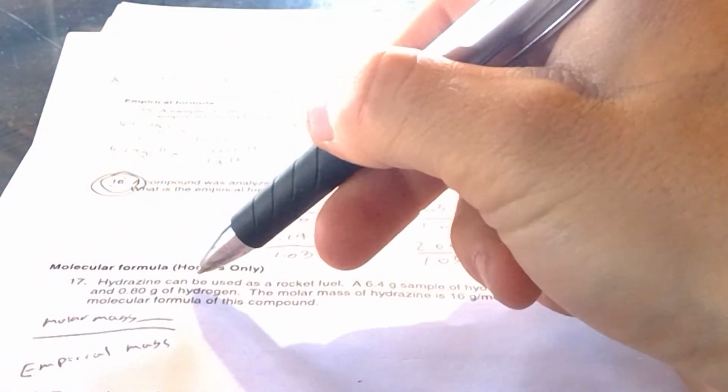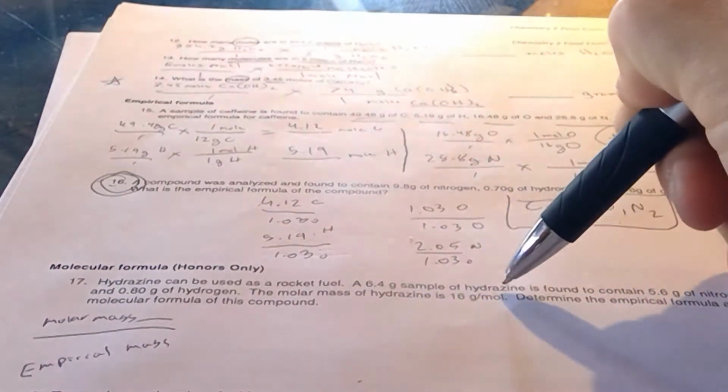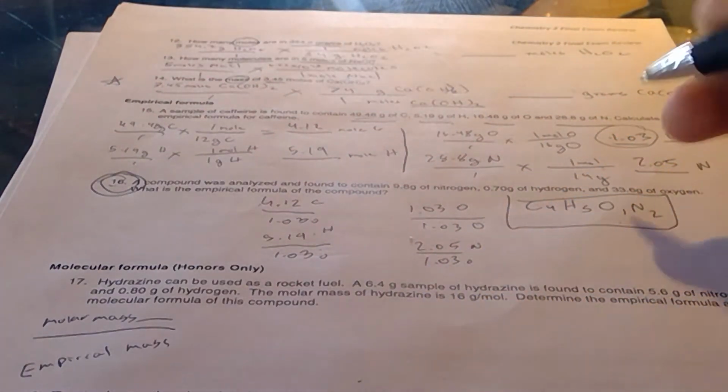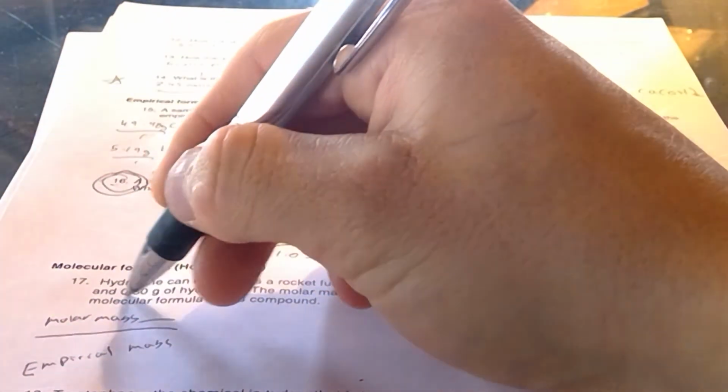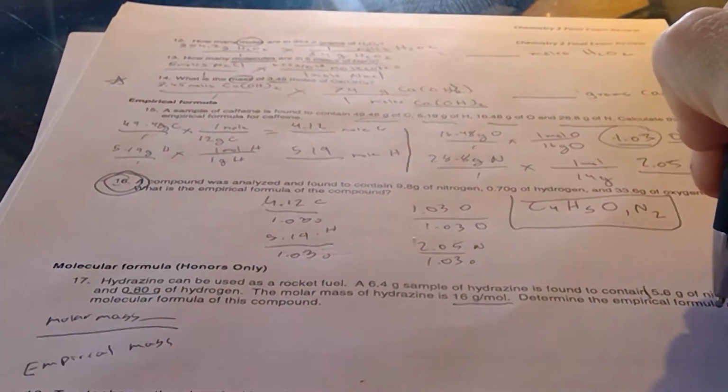So hydrazine can be used as rocket fuel. A 6.4 gram sample of hydrazine is found to contain 5.6 grams of nitrogen and 0.8 grams of hydrogen. The molar mass of hydrazine is 16 grams per mole. Determine the empirical formula and the molecular formula of this compound.